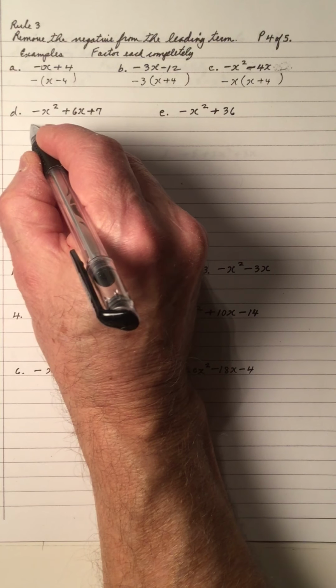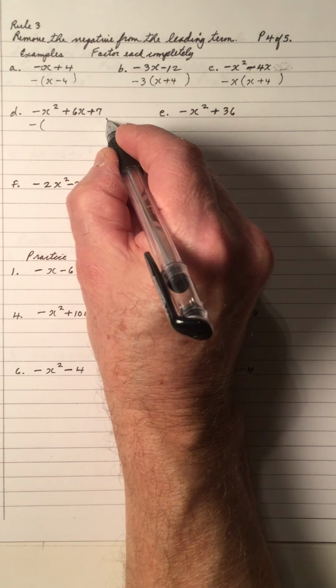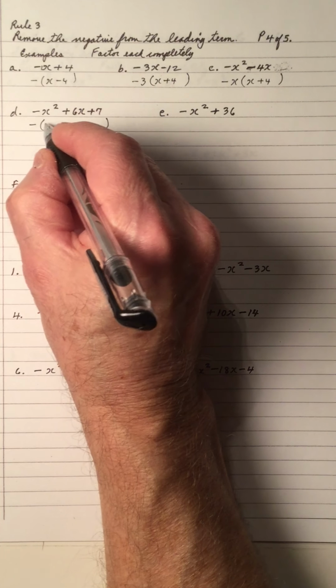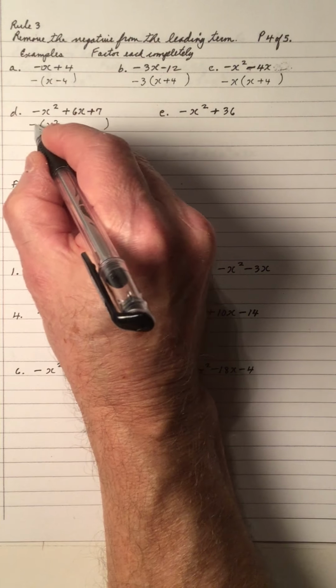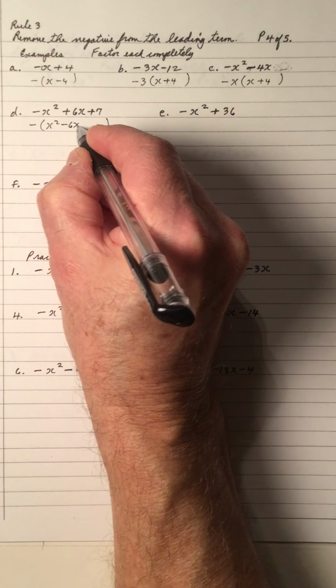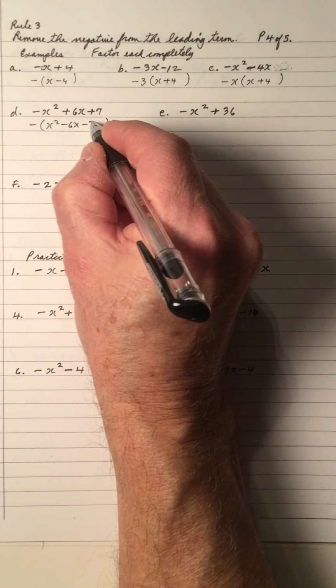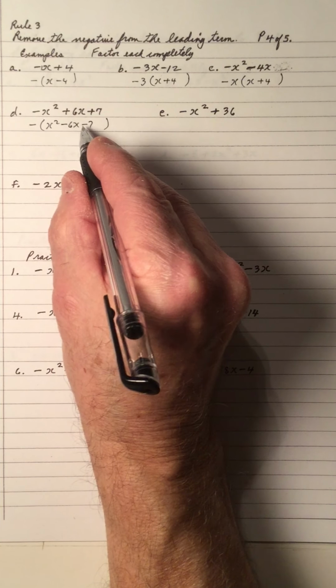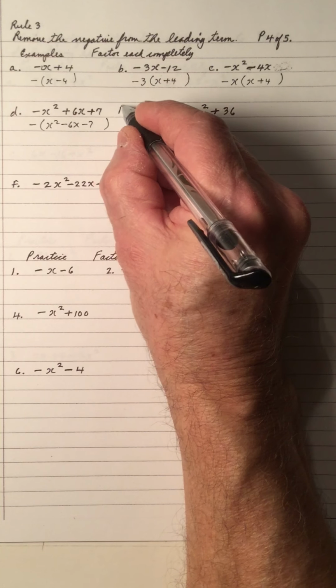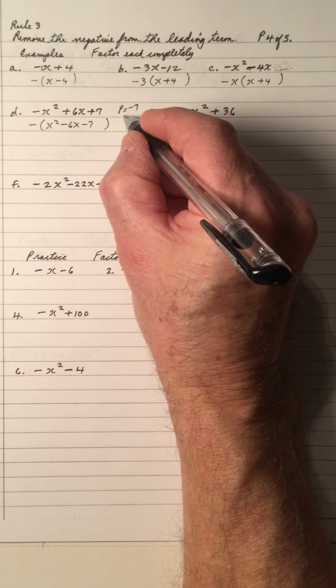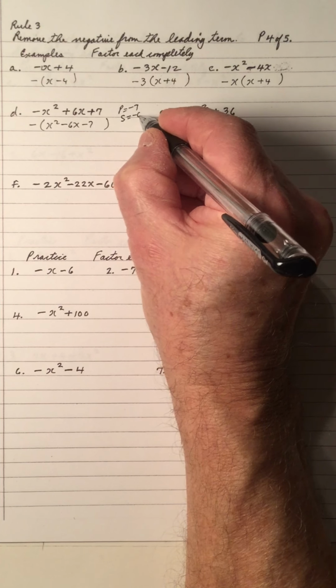I'm removing the negative here, so take the negative out. You're taking the negative 1. Negative divided by negative is positive. Positive divided by negative is negative. Positive divided by negative is a negative. And because I took the negative out, I got to be careful. The product is negative 7. The sum is negative 6.